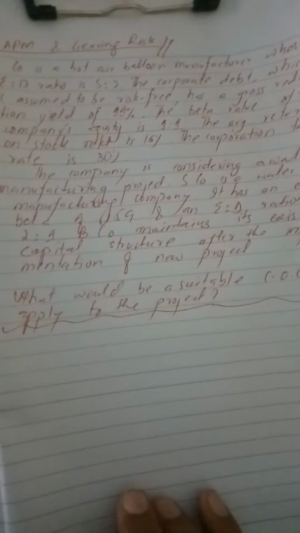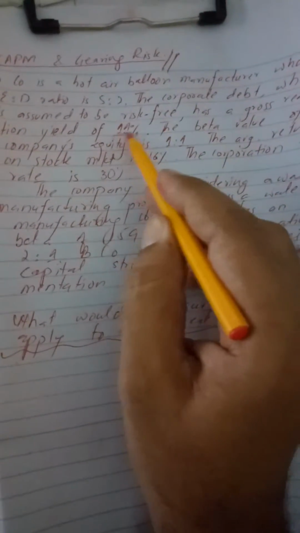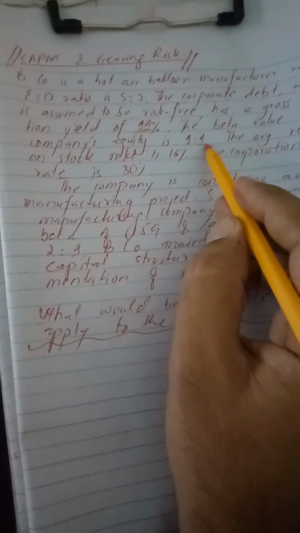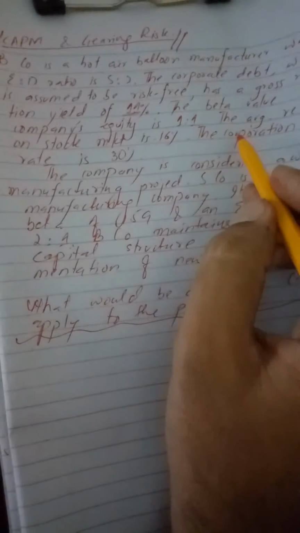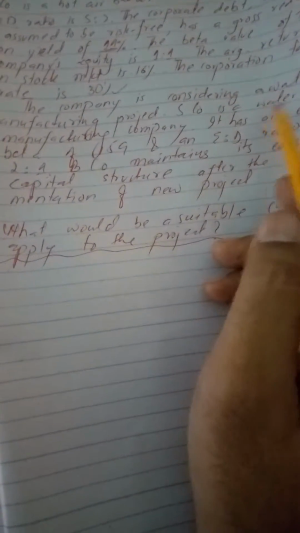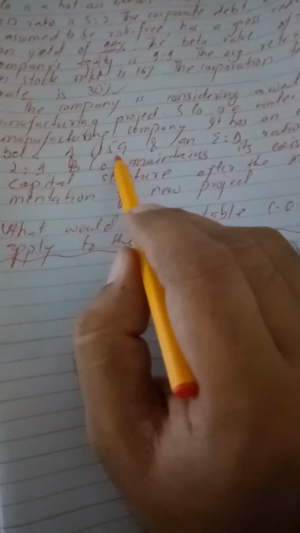Okay, this is 11% redemption yield, and the beta value of the company's equity is 1.1. The average return on stock market is 16%. The corporation tax rate is 30%. The company is considering a waterbed manufacturing project. S company is a waterbed manufacturing company. It has an equity beta of 1.59.